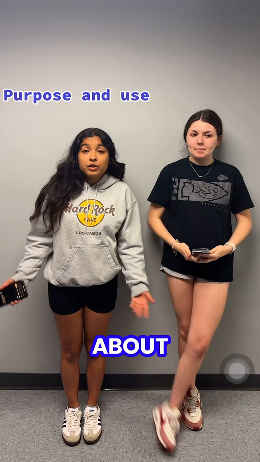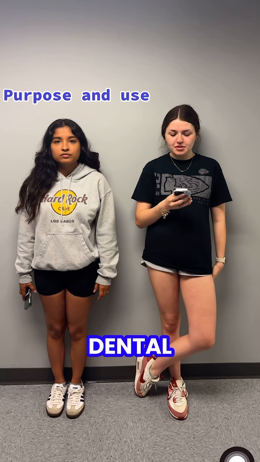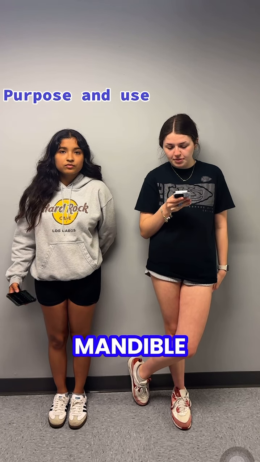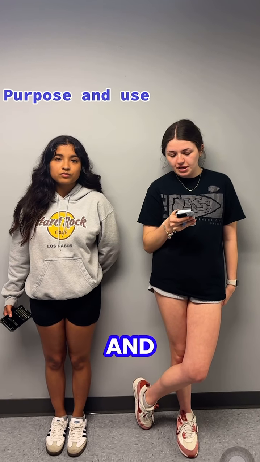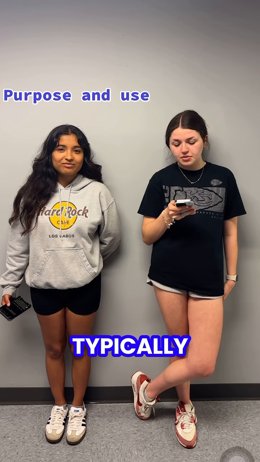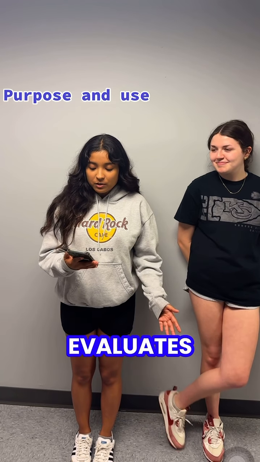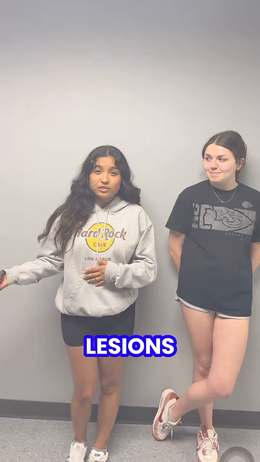So today we're going to be talking about the purpose and use of panoramic imaging. The panoramic image provides the dental radiographer with an overall view of the maxilla and mandible and is often used to supplement bitewing and periapical images. The panoramic image is typically used for the following purposes. So the panoramic evaluates everything from dentition and impacted teeth to detecting diseases and even lesions.